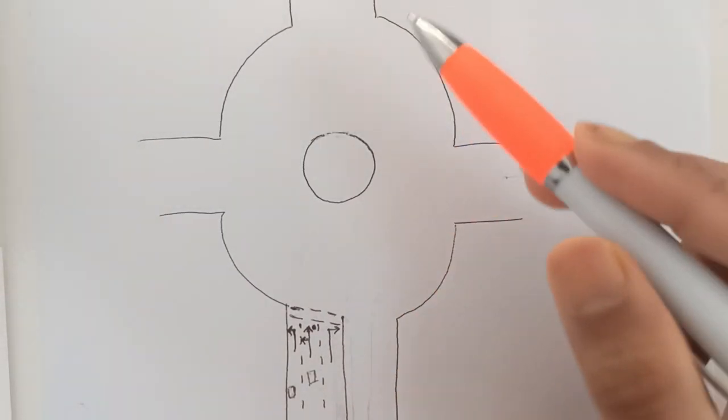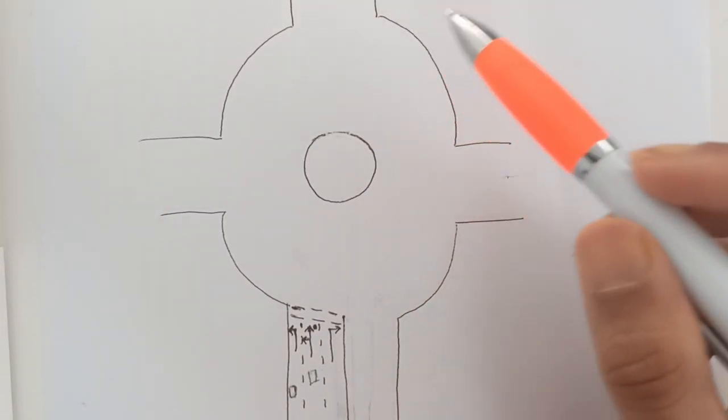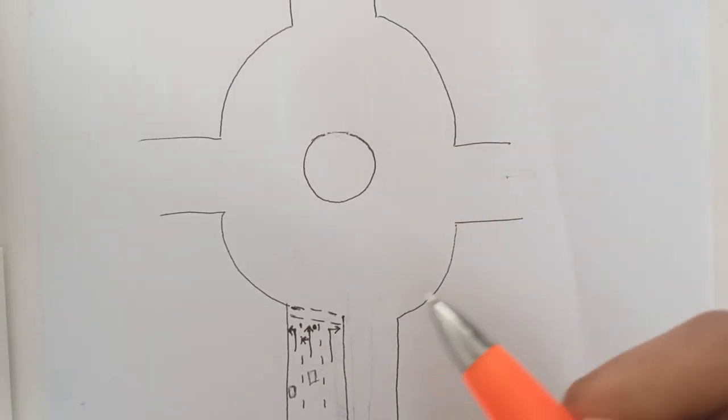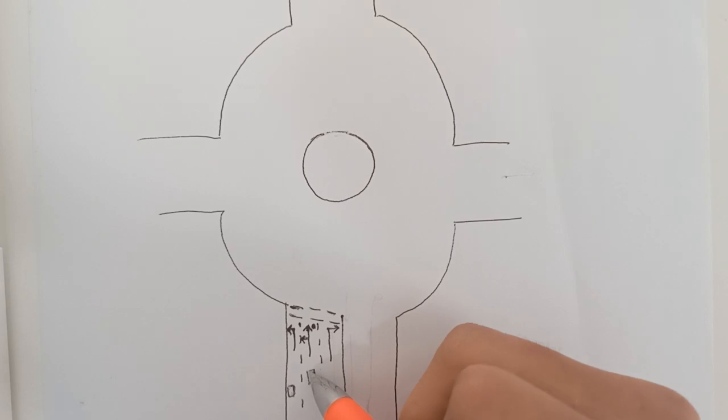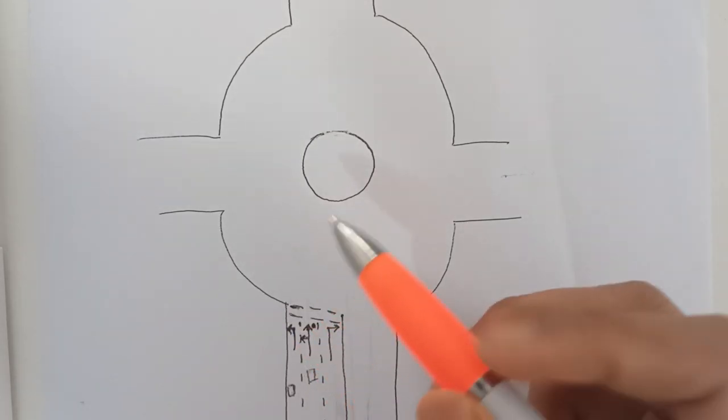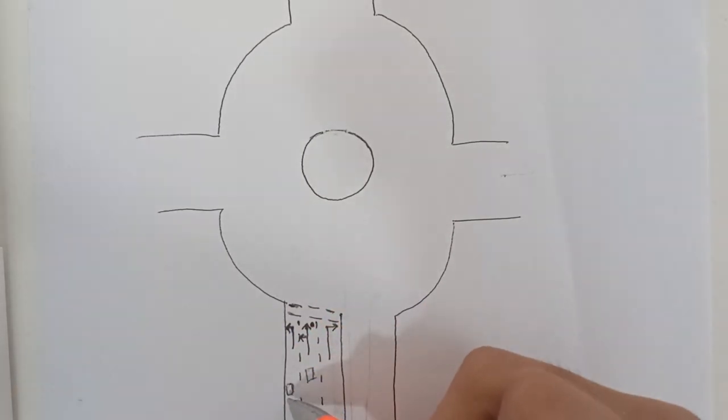If you need to go to the second exit, whether it is straight ahead, right or left, you must keep your vehicle in the middle lane, because in the left lane the arrow indicates only left. So you cannot go to the second exit using this lane.